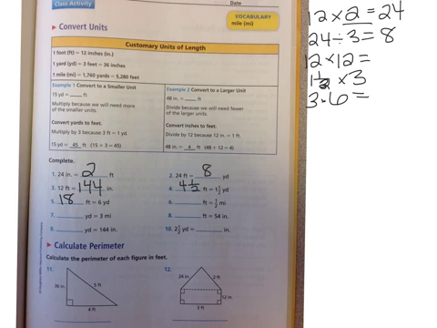Number 6, how many feet is half of a mile? So if you look over here in mile, there's 5,280 feet in 1 mile, and I'm looking for half of that. So 5,280, and I'm going to divide by 2 because it would be the same as multiplying by a half. And my answer there would be 2,640 feet.